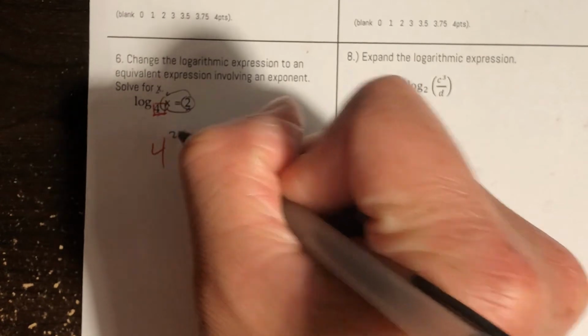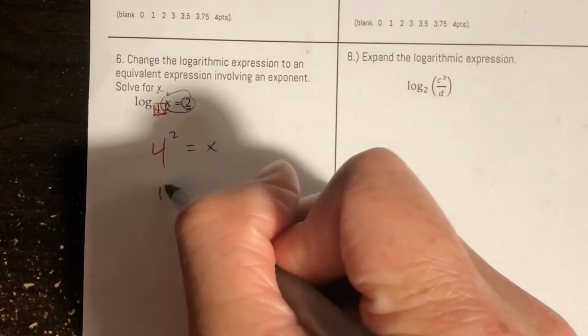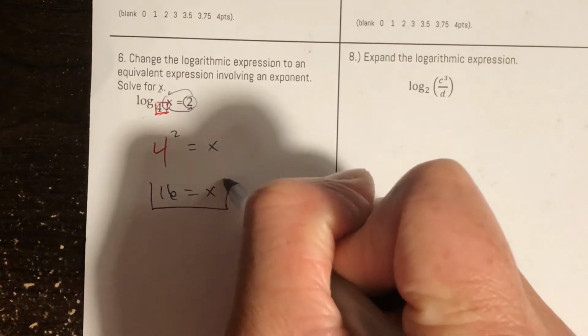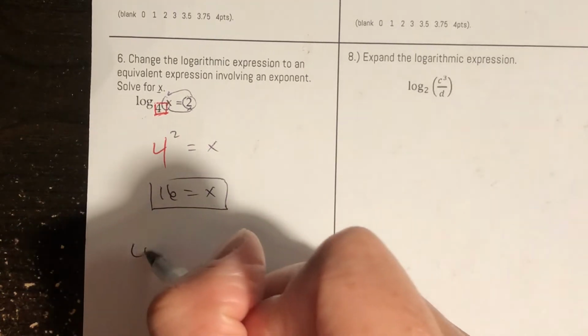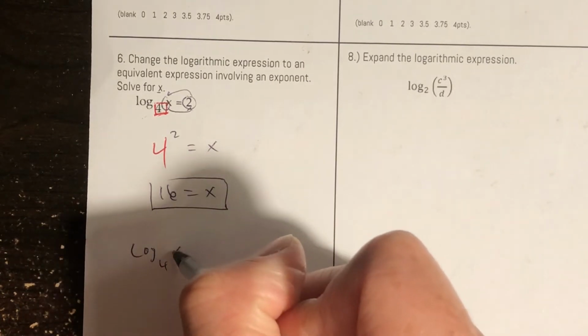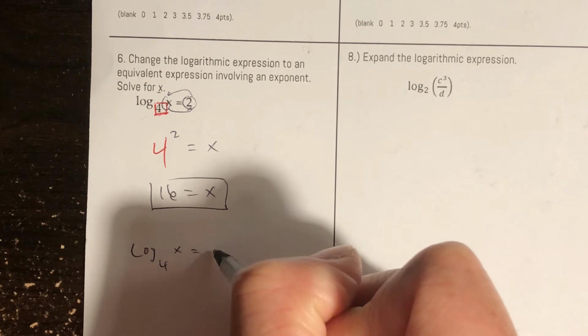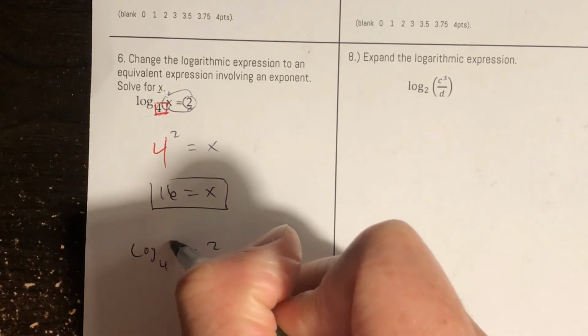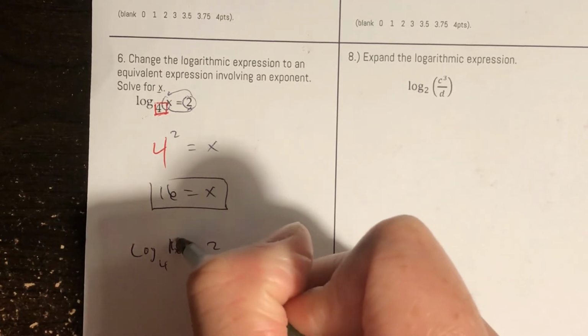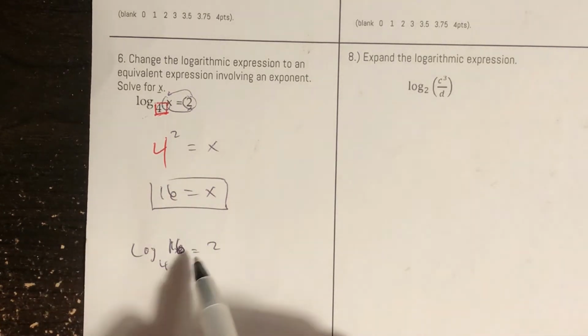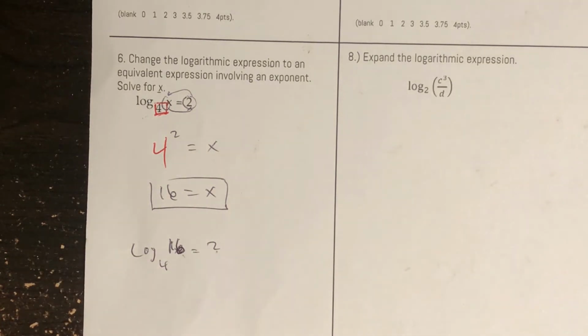Switch those. So I have 2 equals x and the 4 squared equals 16. That makes sense because if x is equal to 16, you are essentially saying 4 squared is equal to 16.